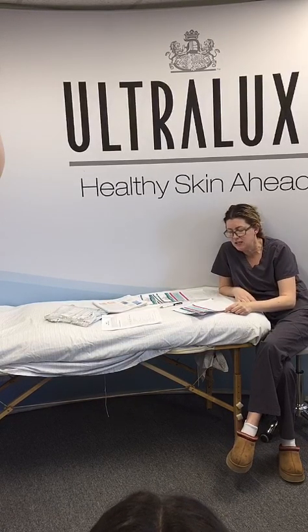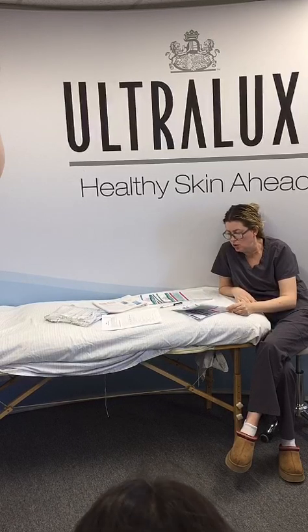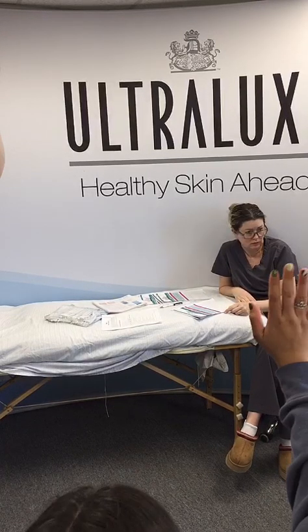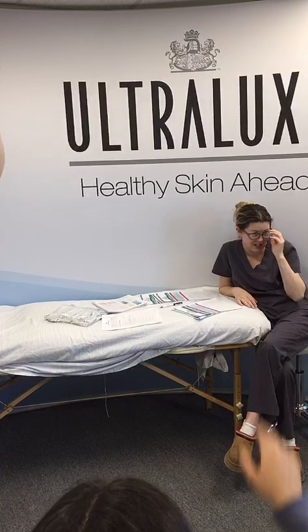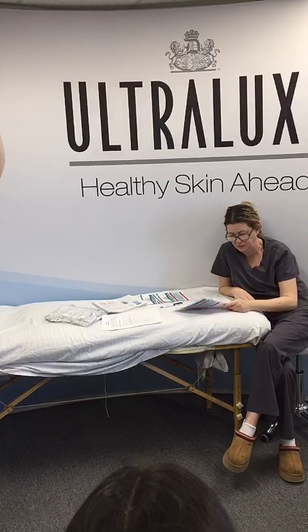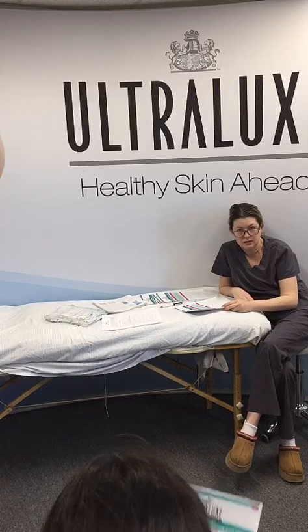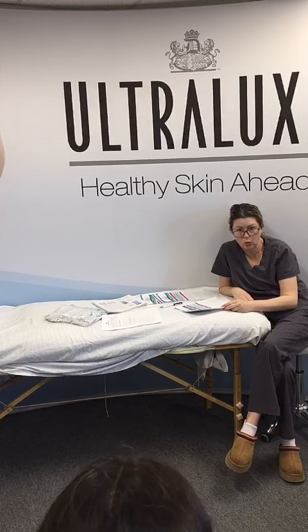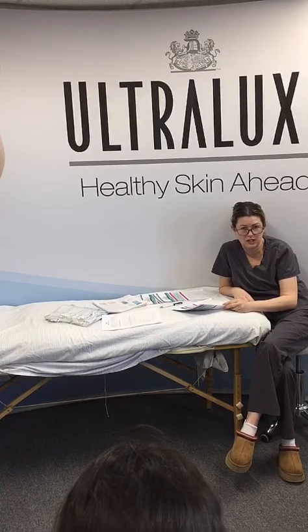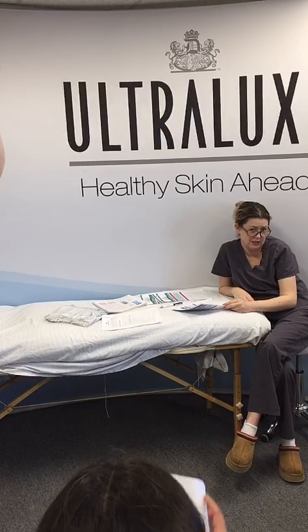Okay, the next is combination skin. Who thinks they have combination skin? I actually think I do. It's hard because with mature skin too, it's like everybody. After I go through some of this, we're going to go through people's skin and see what we got.